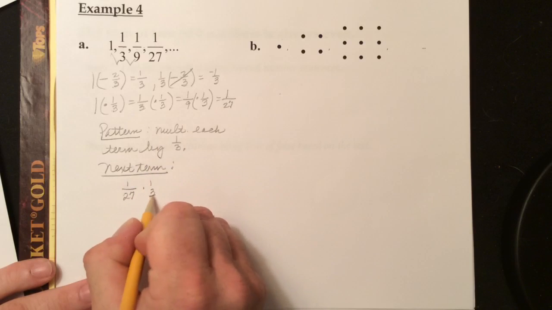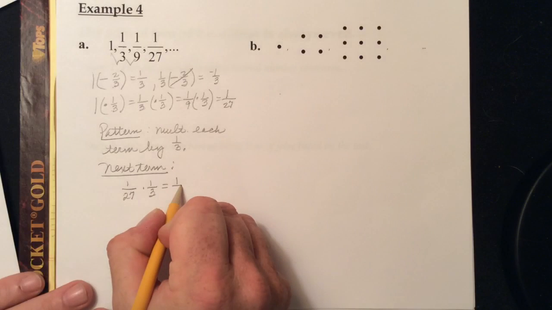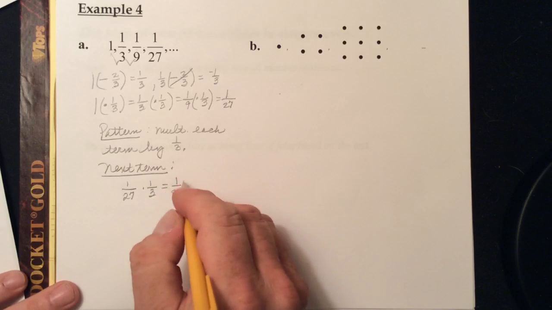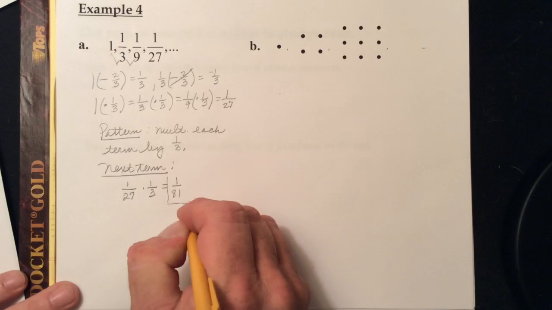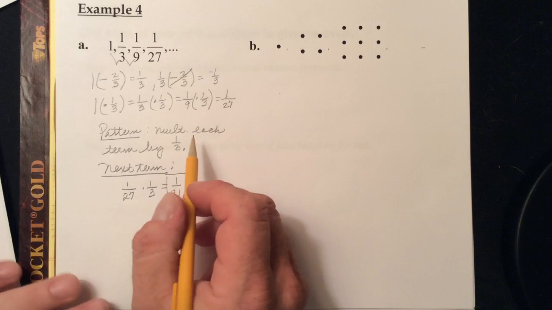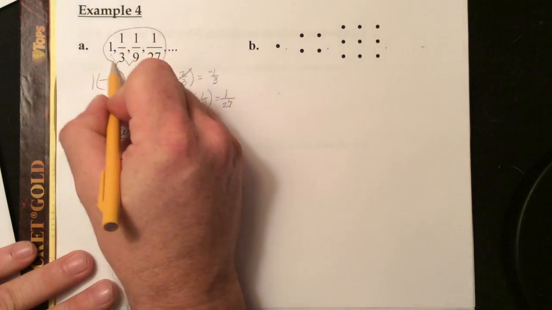Multiply by 1/3. When we multiply by 1/3, 1 times 1 is 1, and 27 times 3 is 81. So we get 1/81. 1/81 is the conclusion to the conjecture. So we box it in. We circle the previous information, which was all of this.